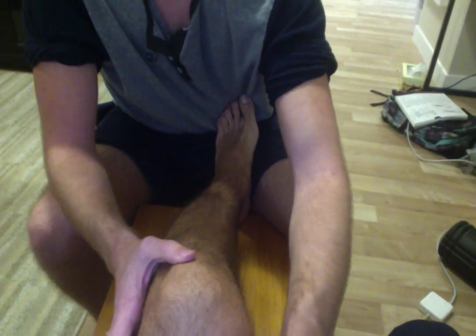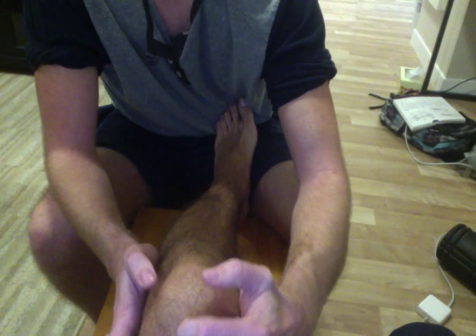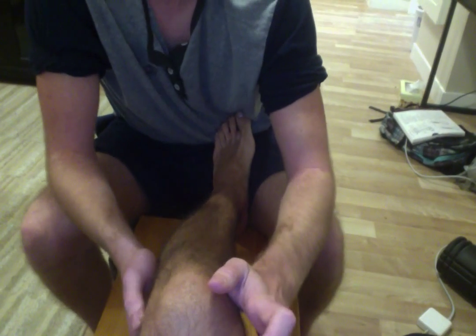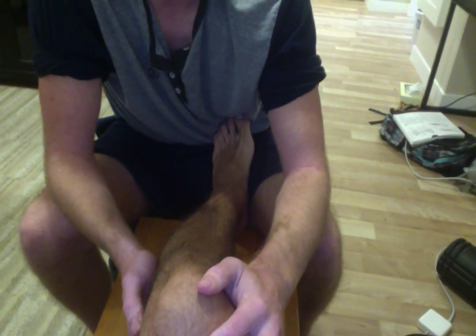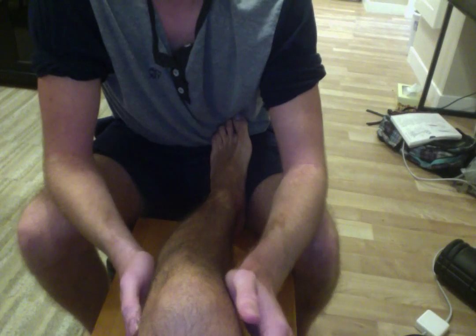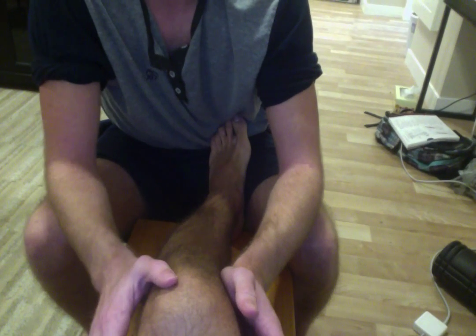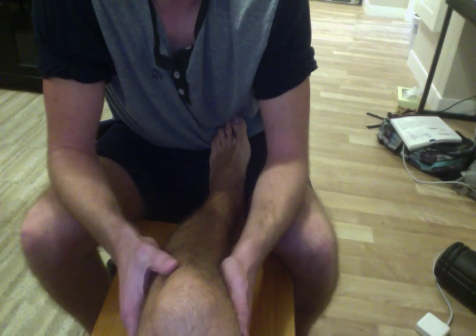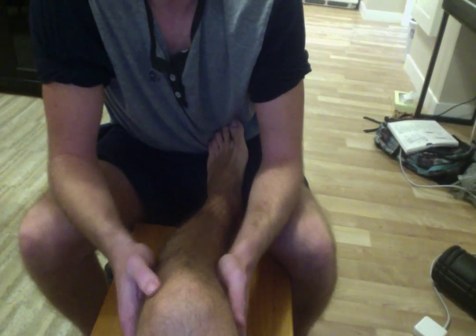This main one right here is the rectus femoris. It's the most superficial quadriceps muscle on the center of the leg, and it also attaches to the tibial tuberosity. Deep to the rectus femoris we have the vastus intermedius, vastus medialis, and then vastus lateralis right here. These are all strong knee extensors.